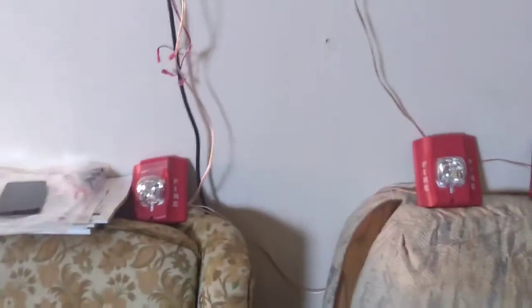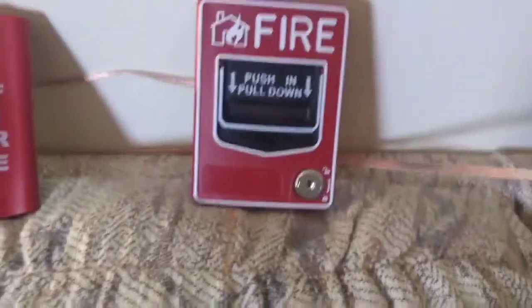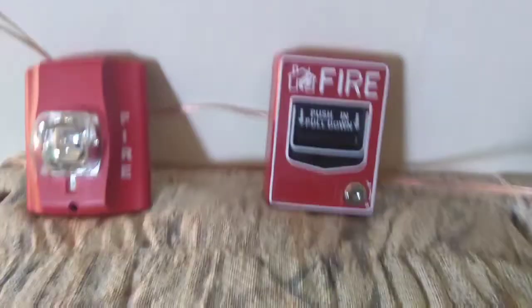So right now I'm going to be testing this Upho HC102 pull station. I'll be pulling it down. The alarm will sound on temporal code 3, by the way. All of them are set to 15 candela.